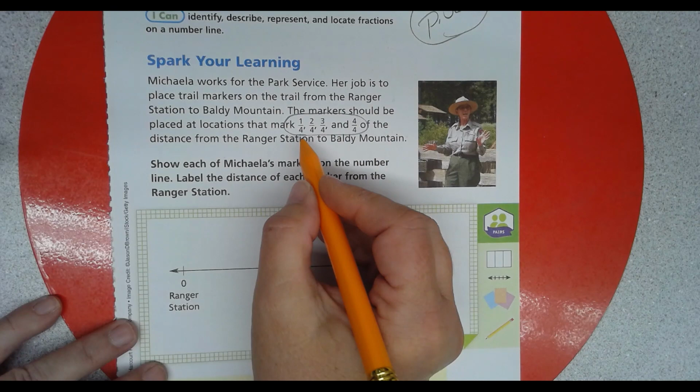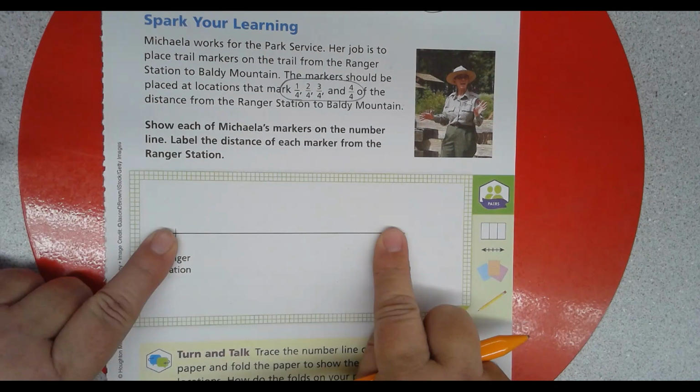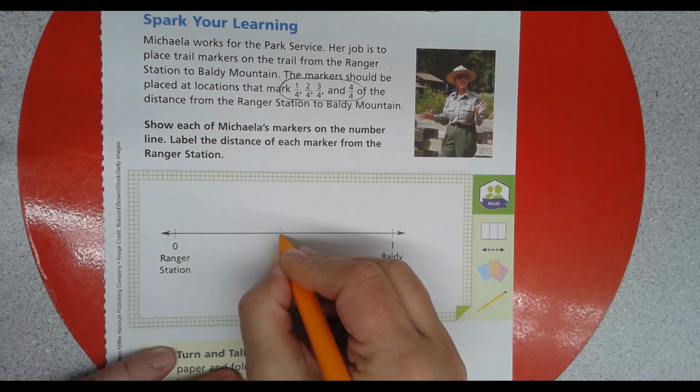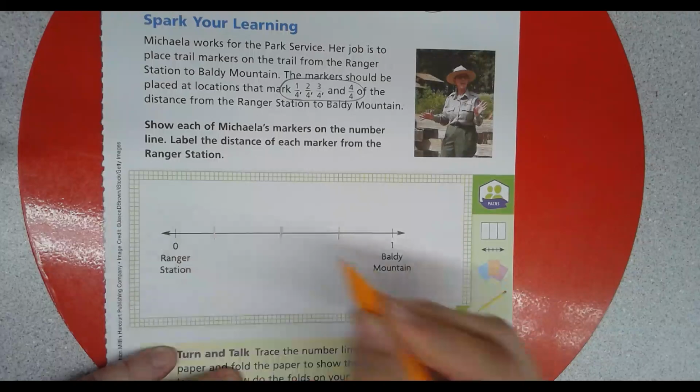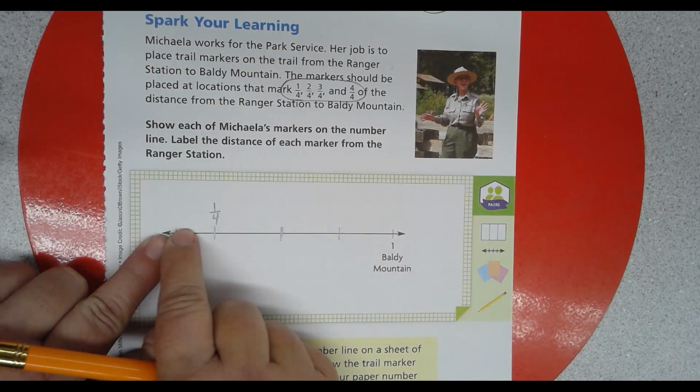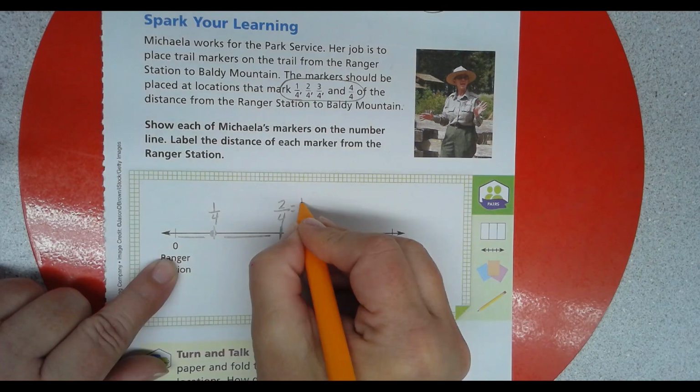So from here to here, we need 4 sections. So what we could do first is we could split this in half and then split those halves in half, like so. One out of those total of 4 sections. Section number 1, 2, 3, 4, and here is 1/4. Now if I go 2 sections, bump, bump, then we're going 2 of the 4 sections.